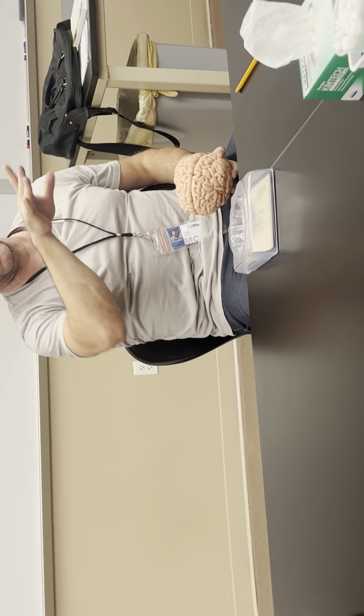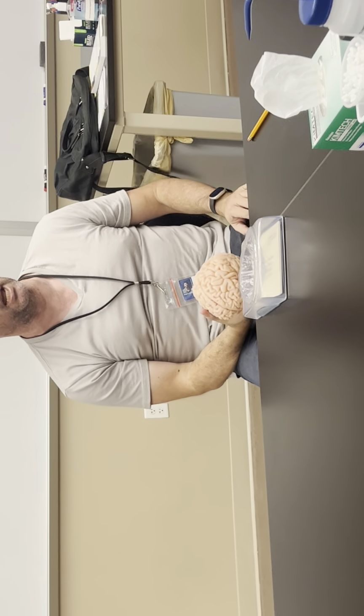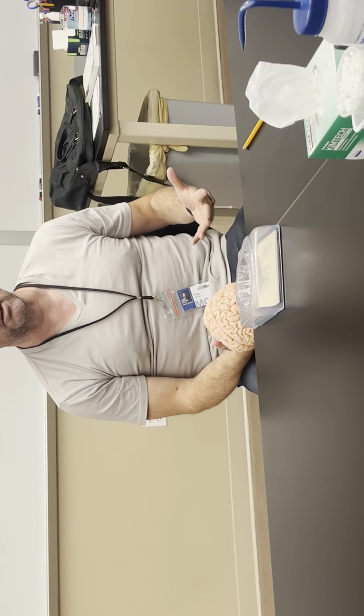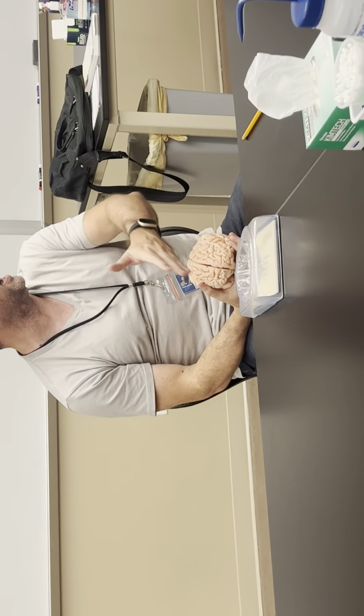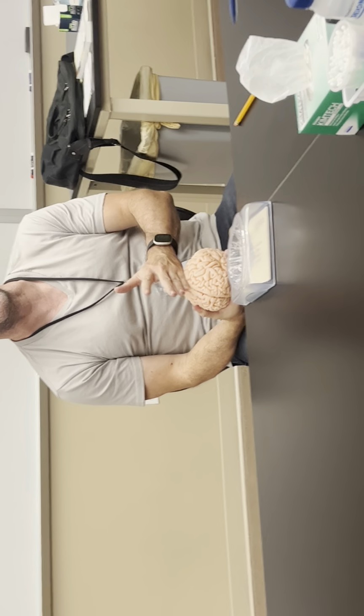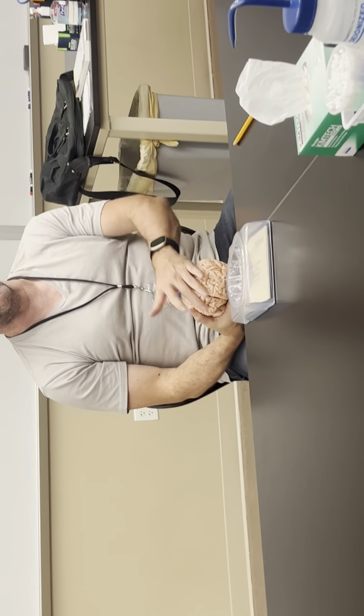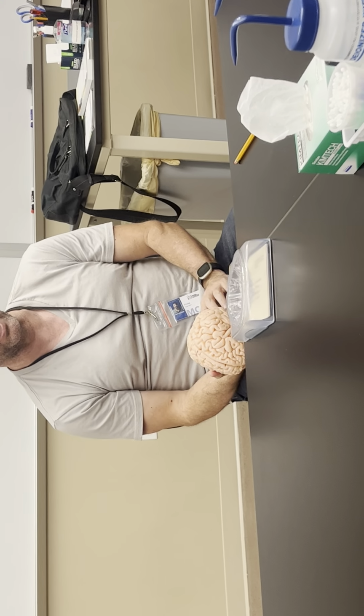We'll talk more about this when we get into it on Thursday, but those meninges, right? So the meninges are basically like connective tissue, right? So you'll find what's called the falx cerebri.